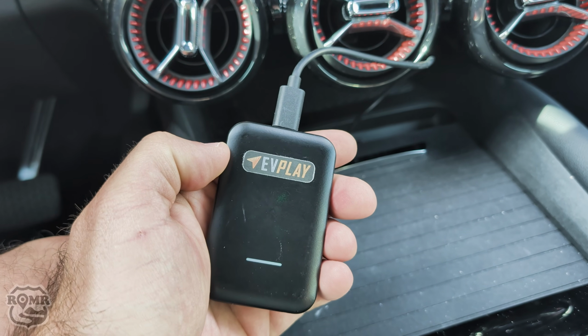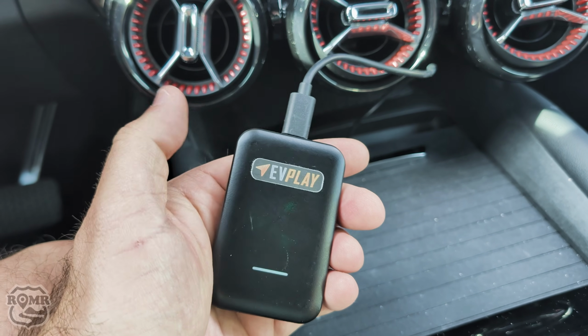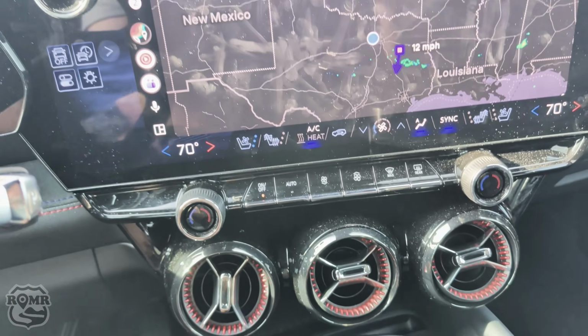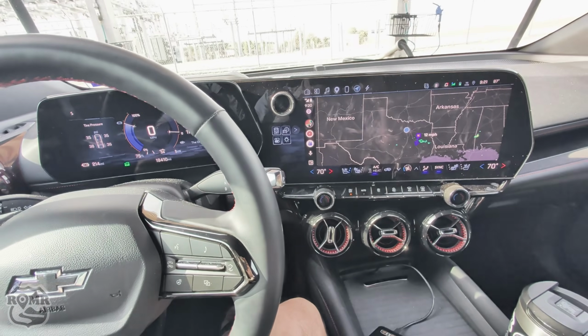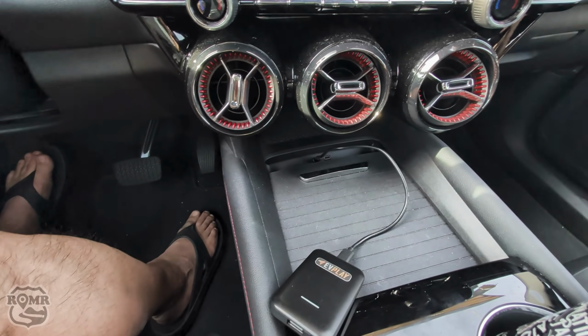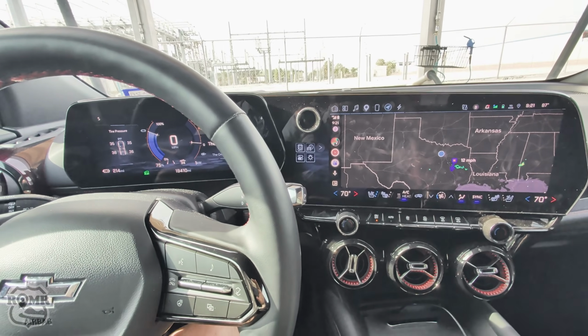It might save GM's bacon as far as we're concerned, because this has been a major frustration with this Blazer. Probably the only one. It's been a great vehicle, but its time with us is coming to an end. And up to this point, without EVPlay, I'm not sure I would consider another GM EV.